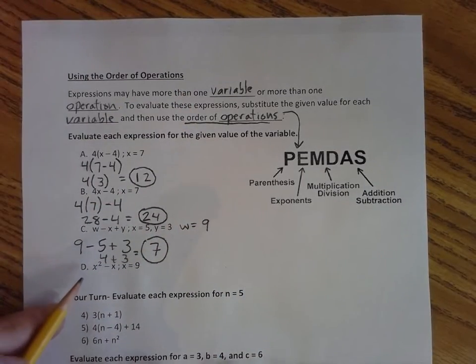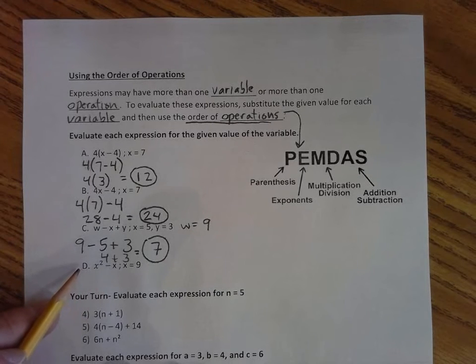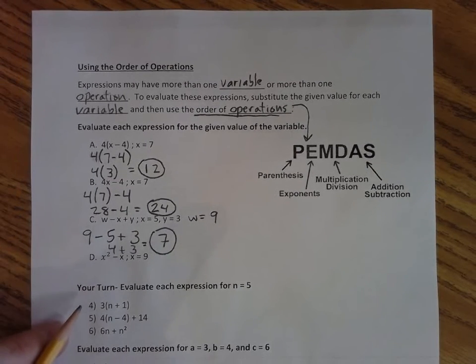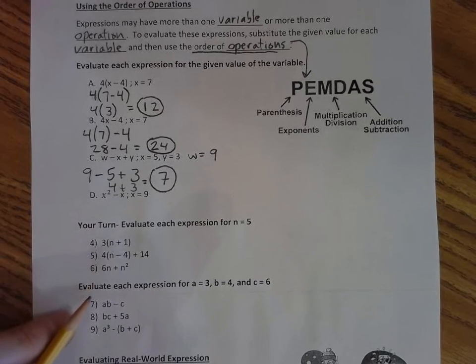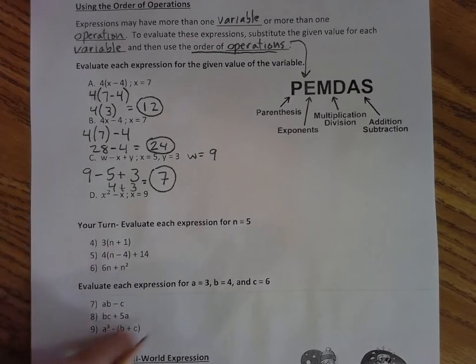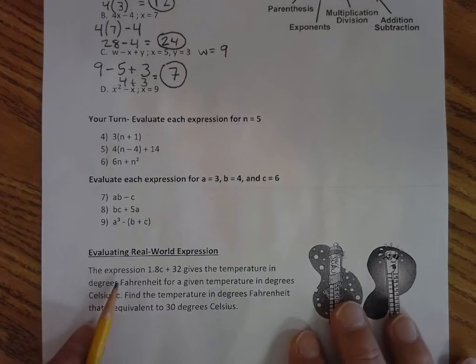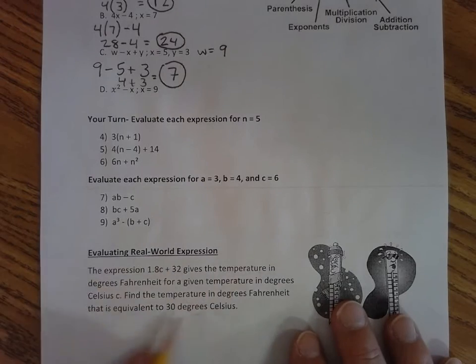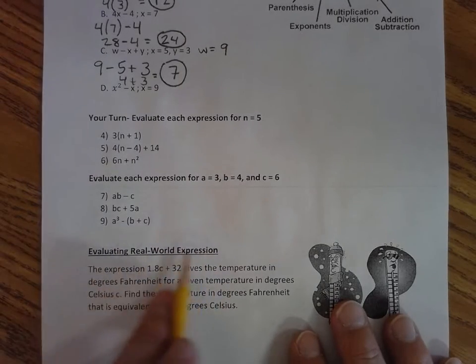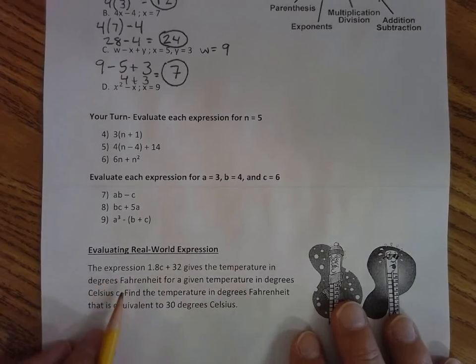Okay? All right. I want you guys to try D, and then show your answer to me once you get it. Okay? Then for the your turn, 4, 5, and 6, and 7, 8, and 9, I want you guys to try those problems once again and show me what you got. And if you get down to here, if you can get this done, I'm going to give you some extra credit today. If you can get this problem done and give me the correct answer, I'm going to give you some extra credit. So show me if you get that correct. All right?